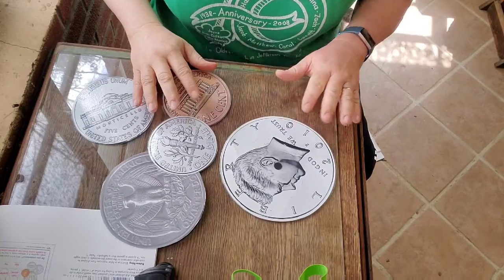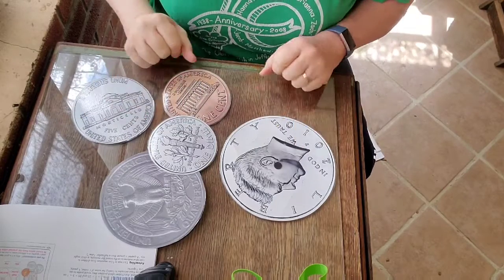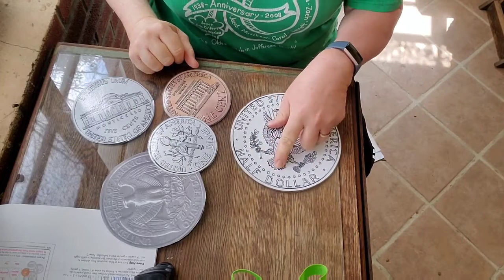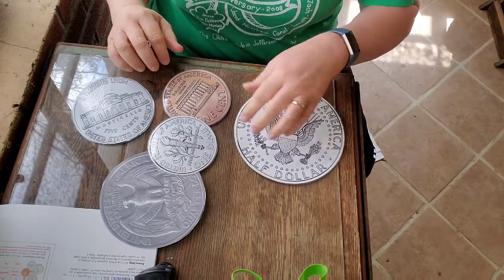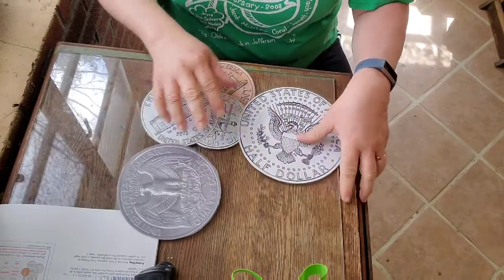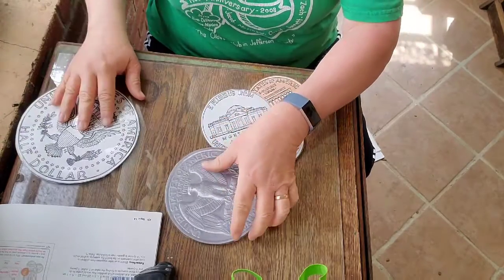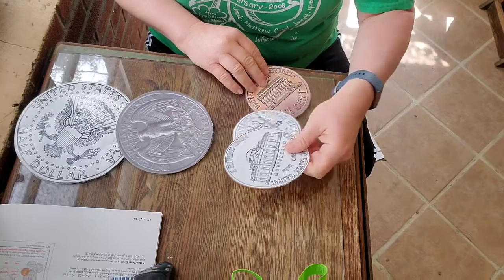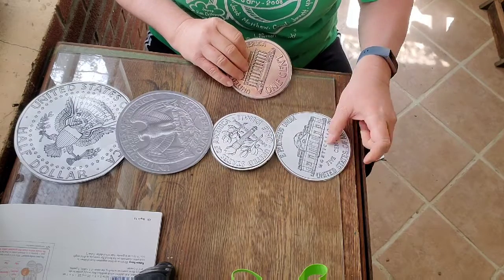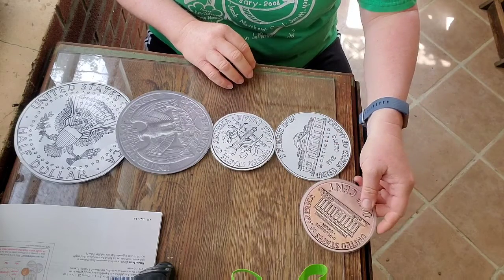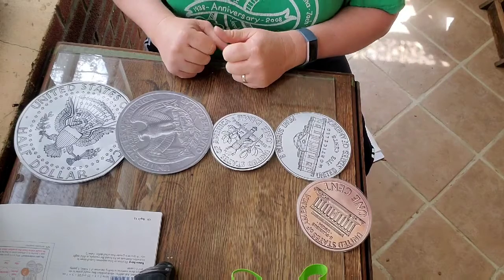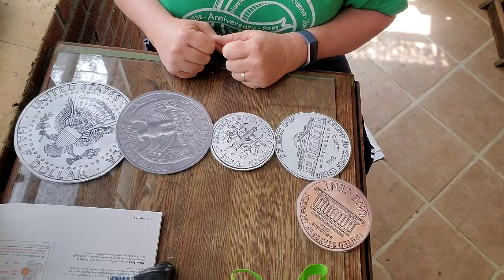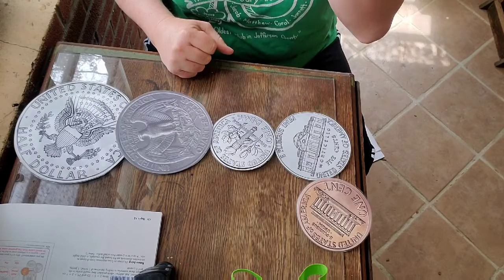Here are some coins, and we want to put them in order from the greatest to the least. So I have the $50. You can read it right there. And then I'm going to put it on this side. So $50, then the quarter, then the dime, then the nickel, and last the penny. All right, once you have the coins in order from greatest to least in value, now you can count it with the counting pattern.